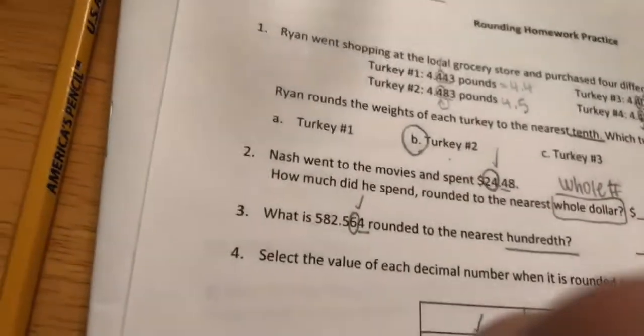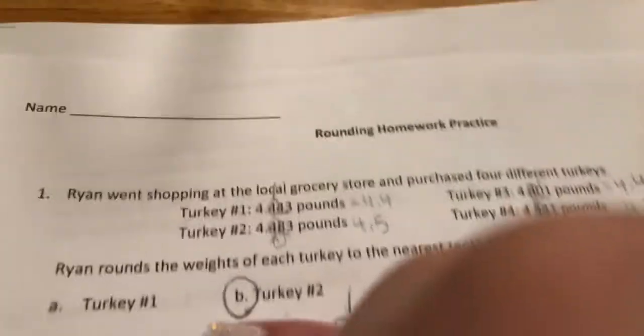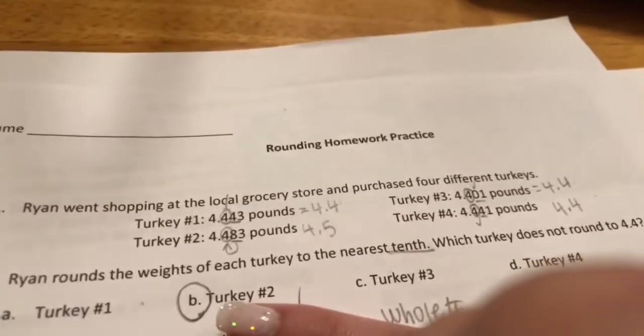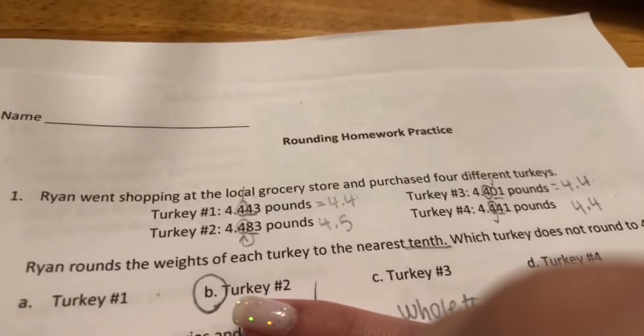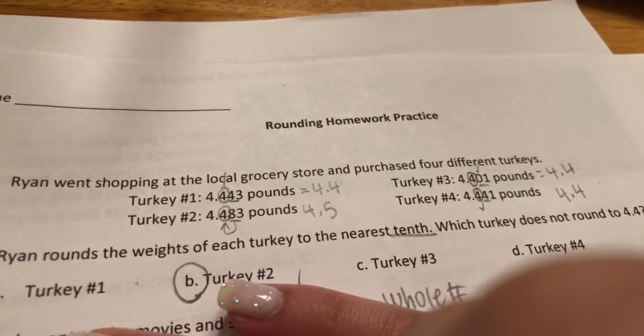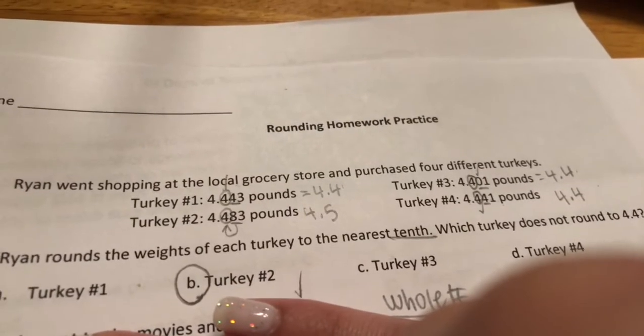Number one was this guy goes to the grocery store and he buys four different turkeys. See if I can go through this. I gave you the weights of all four turkeys, and I said, Ryan rounds the weights of each turkey to the nearest tenth, which turkey does not round to 4 4/10.